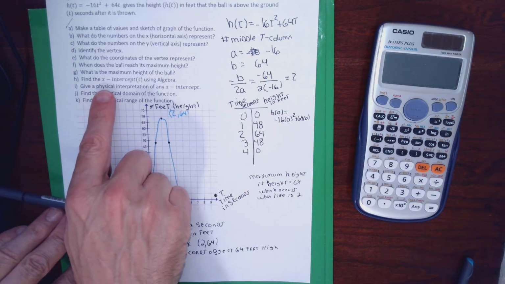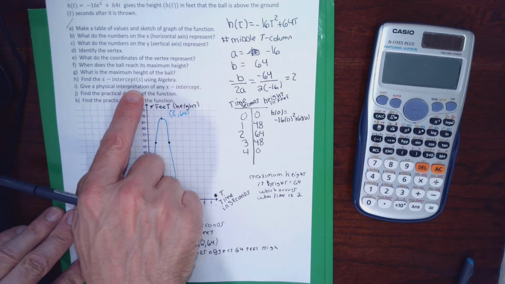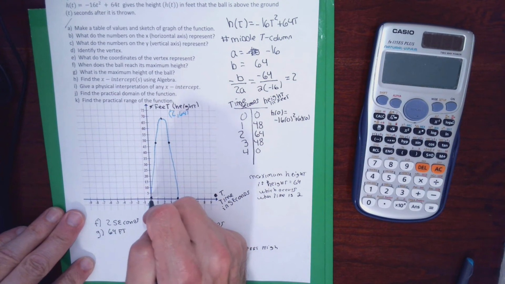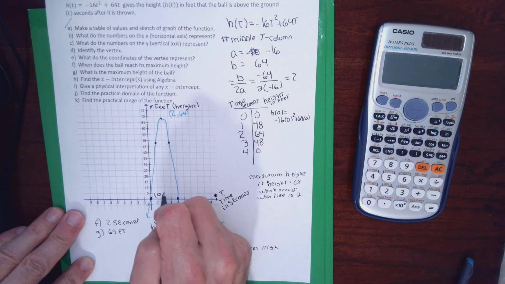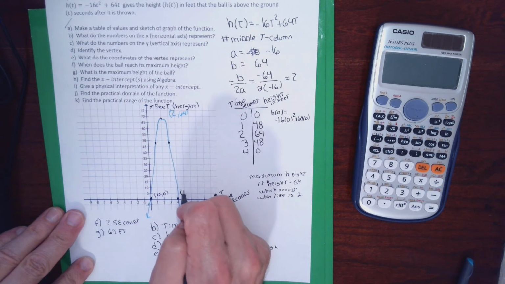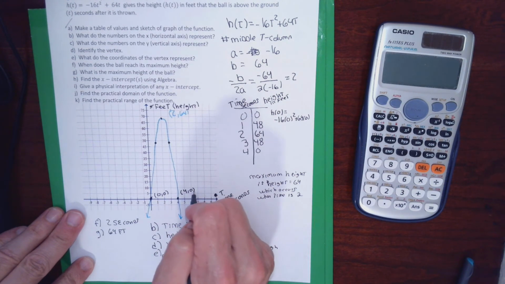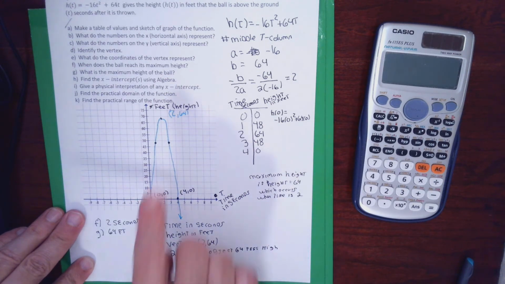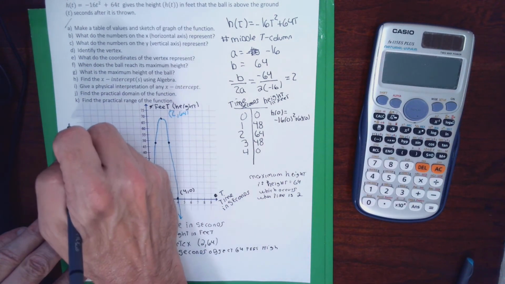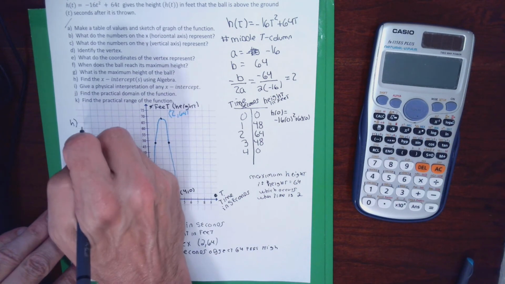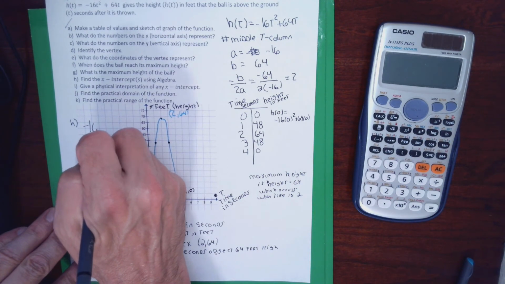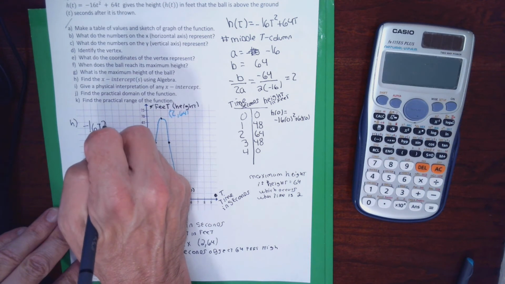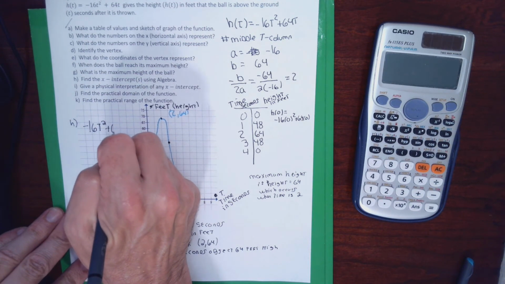Part H, find the x-intercepts using algebra. The x-intercepts, they're on my graph already. I'm going to do them using algebra just because this is an important skill to take with you. It's not technically required for us to find x-intercepts of parabolas, but you're going to need to do it in college algebra, so might as well get you used to it. Find the x-intercepts using algebra. For part H, to find the x-intercepts using algebra, I take the right side of the function and I set it equal to 0.